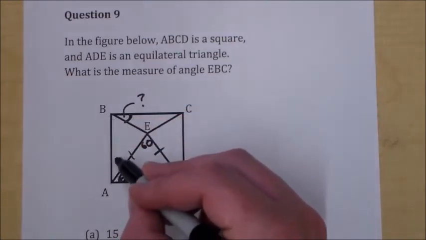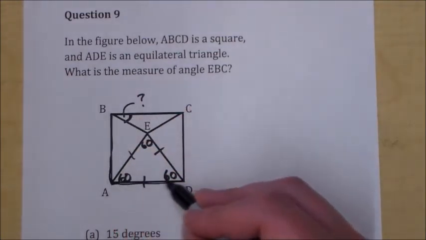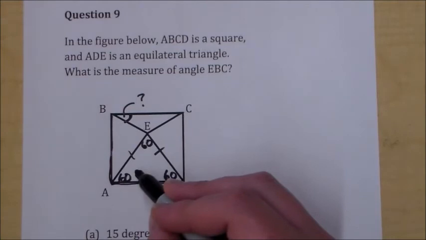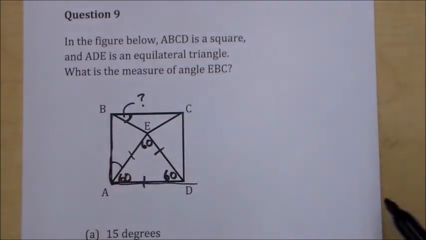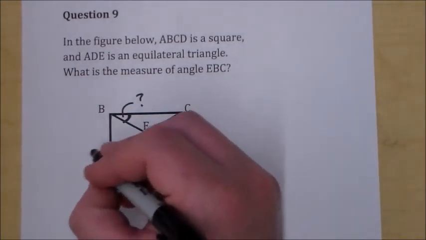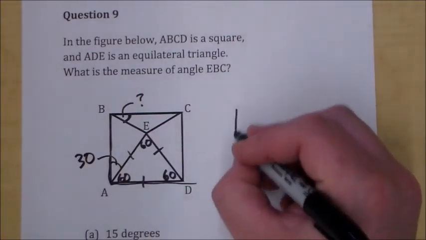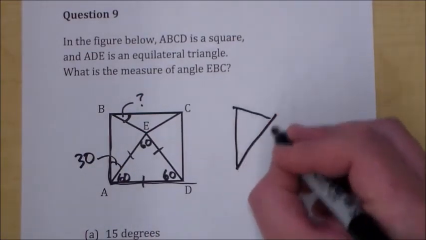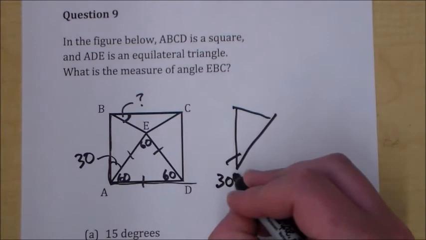So if this has to be 90, here has to be 90, and this part of it is 60, well, what does that leave this part? That part has to be 30. Okay? So work with me here. 30 degrees. This is 30 degrees.